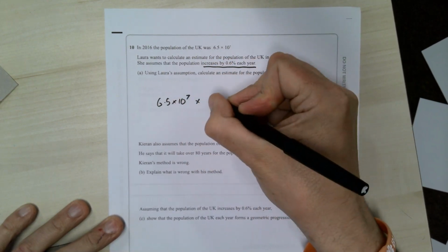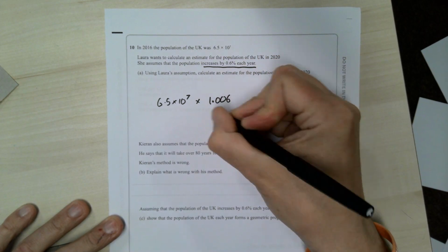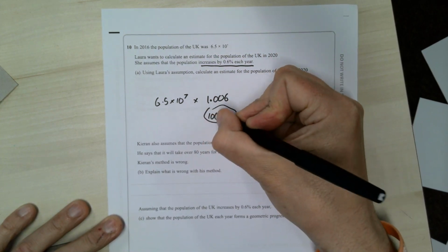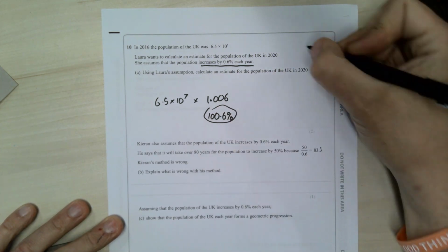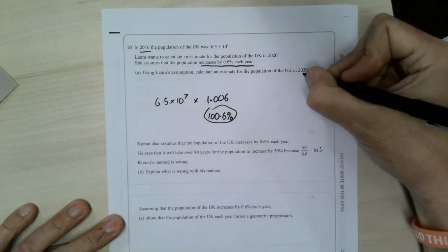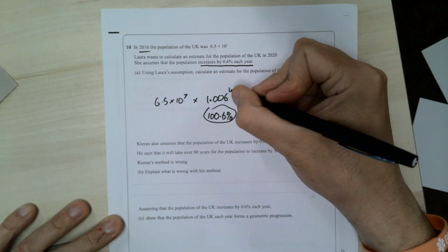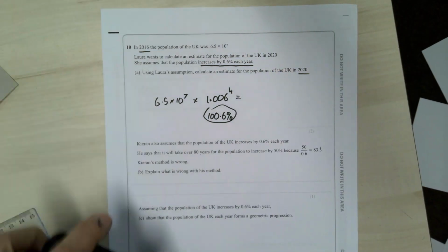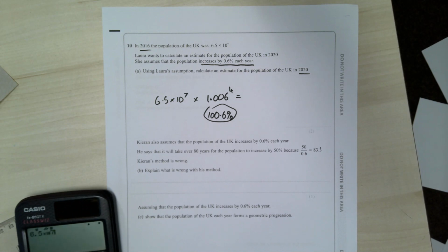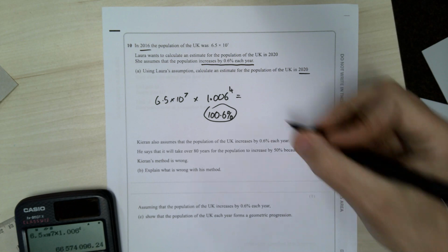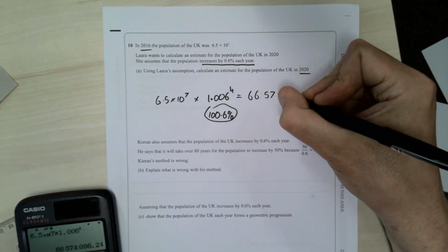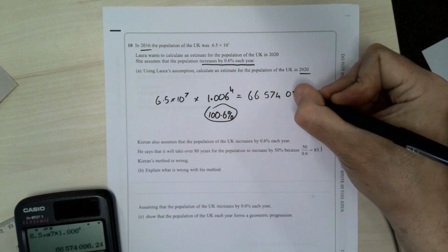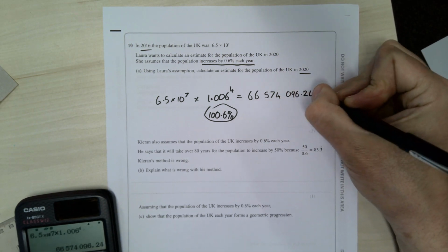So my multiplier is 1.006. Okay, because I'm thinking it's 100.6% because it's the 100 and the 0.6. Okay, now I've got from 2016 to 2020, so that's 4 years. So that's to the power of 4. Okay, so 6.5 times 10 to the 7 multiplied by 1.006 to the power of 4. Okay, now my calculator is going to give me 66,574,096.24. Now there's 2 problems with this.